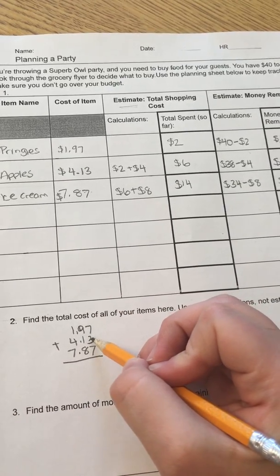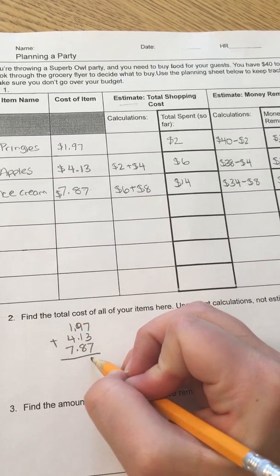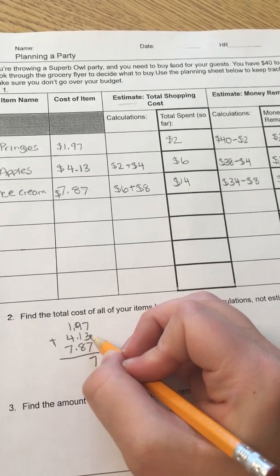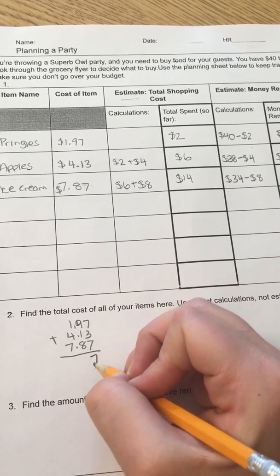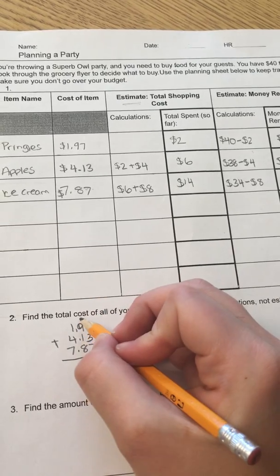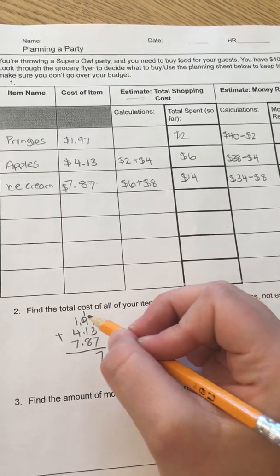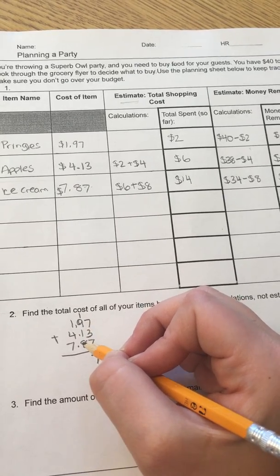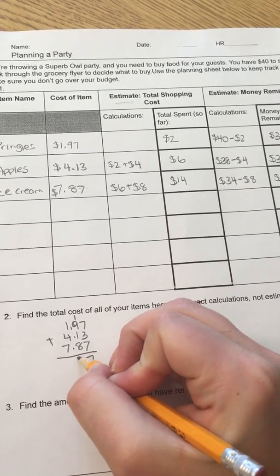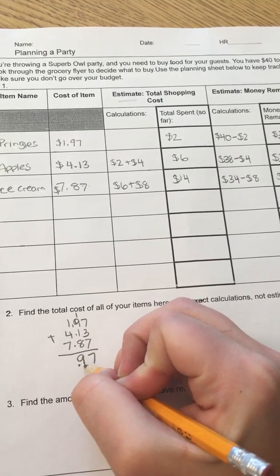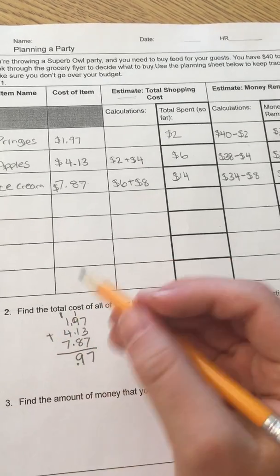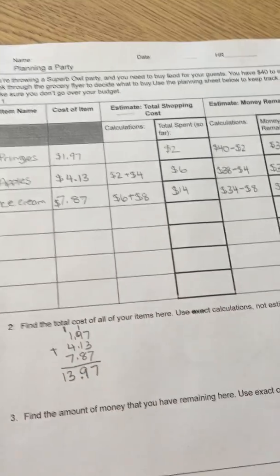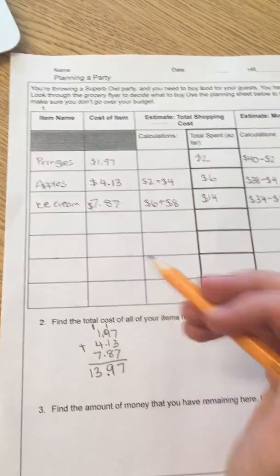I know 7 plus 3 plus 7 is 17. So I'm going to put my ones down here. These are actually hundredths, sorry. This is 7 hundredths plus 3 hundredths plus 7 hundredths is 17 hundredths, so I put down 7 hundredths and I'm going to create a tenth. And then 1 plus 9 is 10, 11. So I have 19 tenths. So I'm going to put the 9 tenths down here, and I'm going to regroup 10 tenths to make a 1. Then I add this up, 11, 12, 13. So I have $13.97. You might have more items in the end.